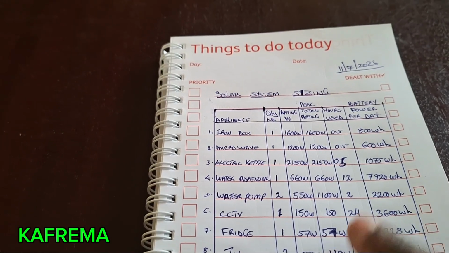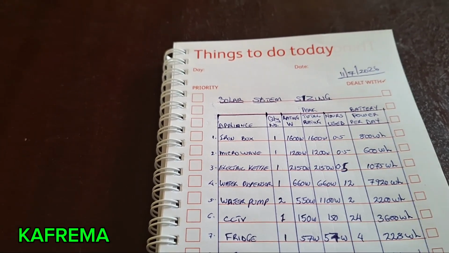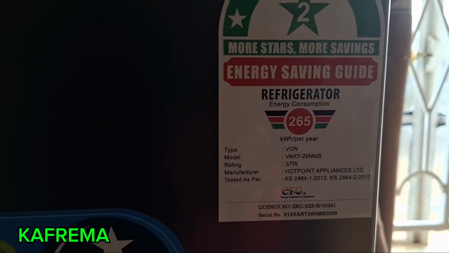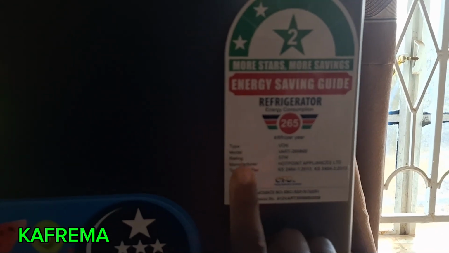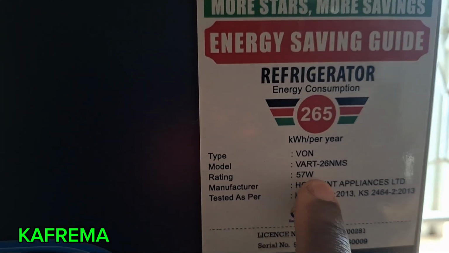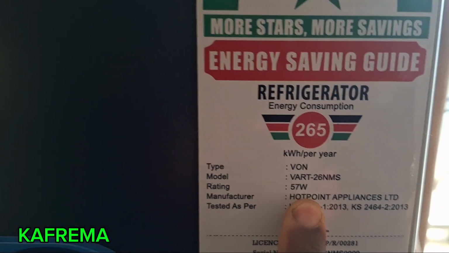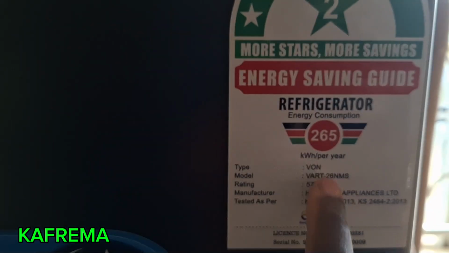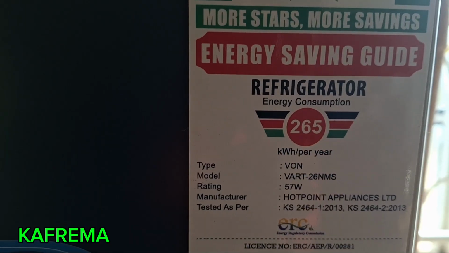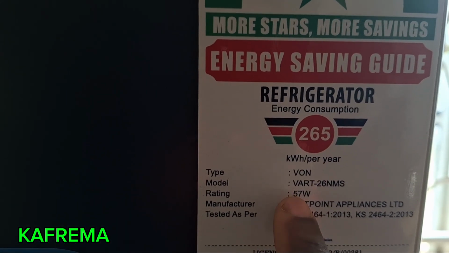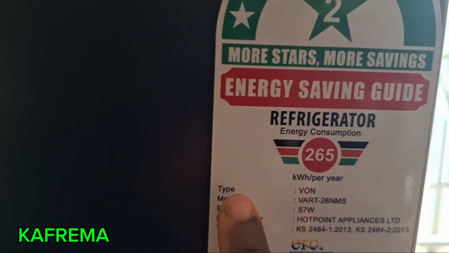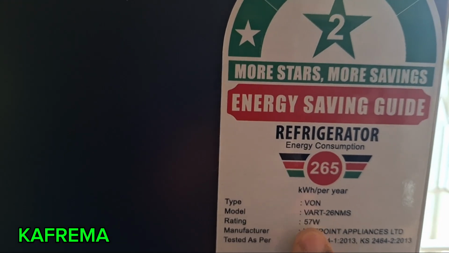Just one I'm going to show you is using 57 watts. This is the rating of the fridge. You see here, rating 57 watts. This is a Von type of fridge, kilowatts per hour per year 265, divided by about 57 watts rating. So per day you can do your maths, but here they have written 57. We are going to go with this one.